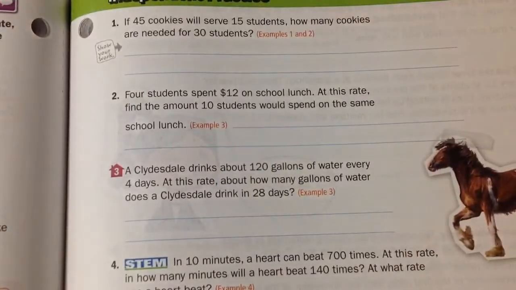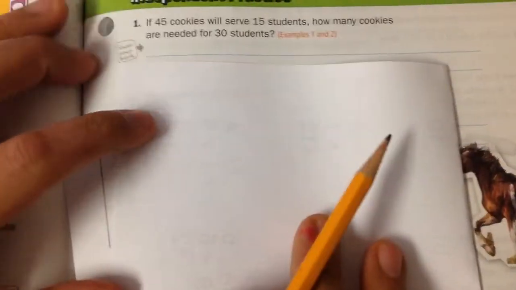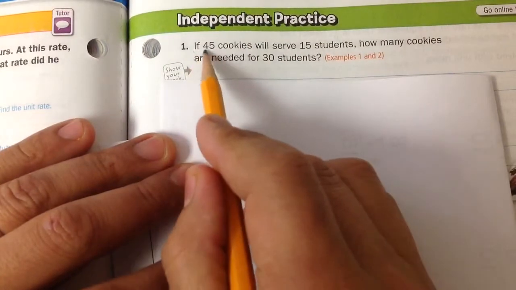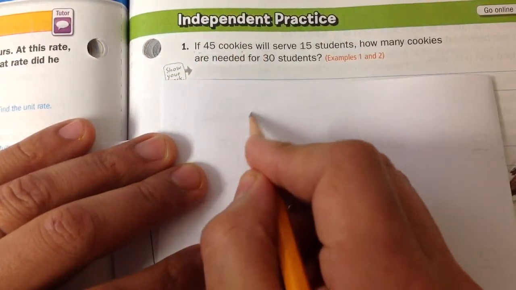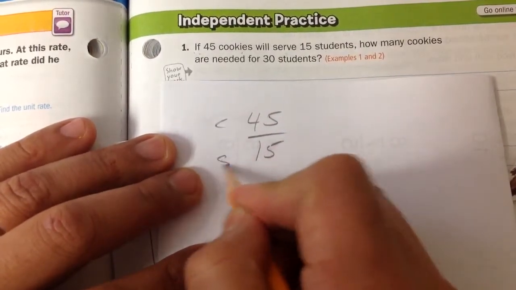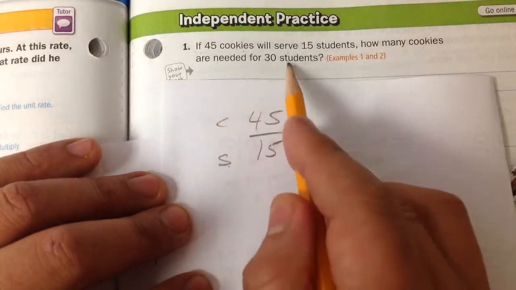So guys, I'm going to say it again. Set up your rate. Set it up equal to the other rate that you're trying to find the unknown part of, and solve it. So, if 45 cookies will serve 15 students, I set up my rate. How many cookies are needed for 30 students?